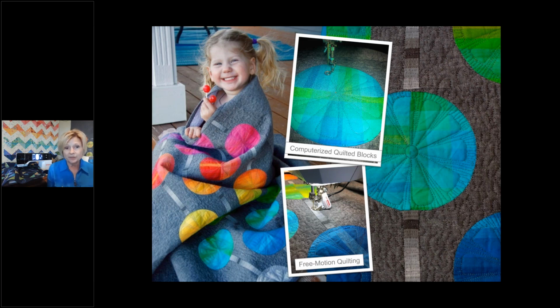the blocks or the beads, and then I did the free motion quilting along the string of the bead, around the flower in the bead, and then of course the whole negative space, the rest of the quilt, was stipple quilted.